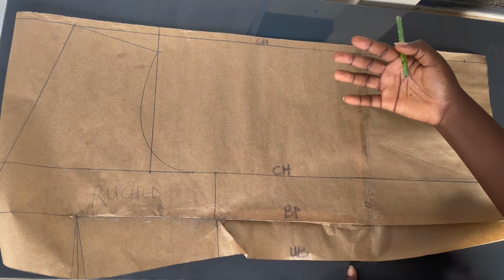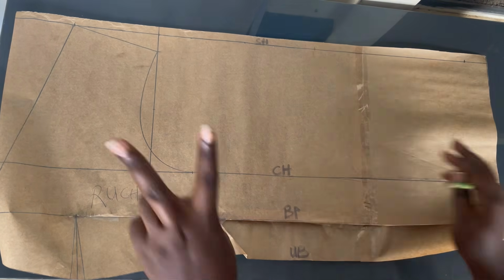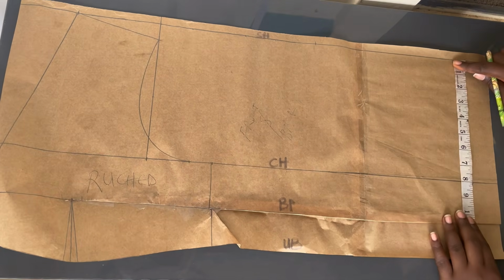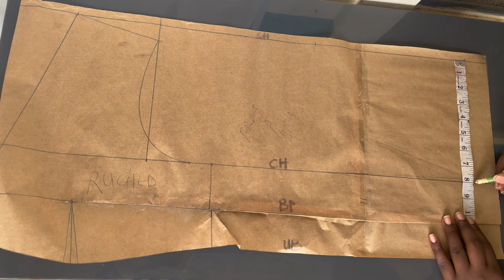Now you can go ahead and mark down at least 1 inch and draw out the shoulder slope at the length of the sleeve there, but I don't want to have any joining on the shoulders, so there's no point having a shoulder slope. Okay, I hope as we move forward you're going to understand better.